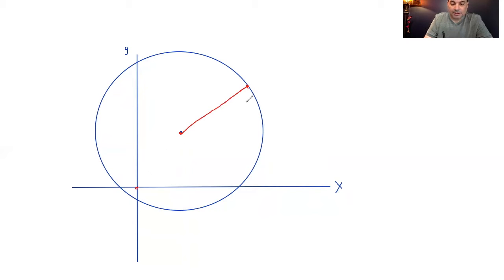Now, think about this. From the center, you go over this amount along your x-axis, and you go up this amount on your y-axis.